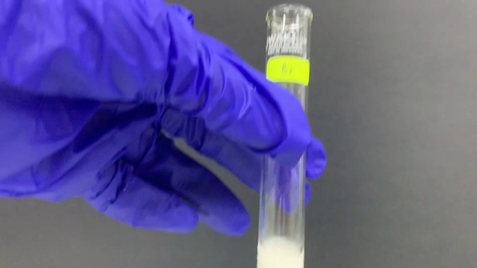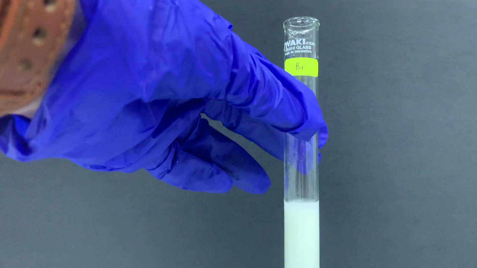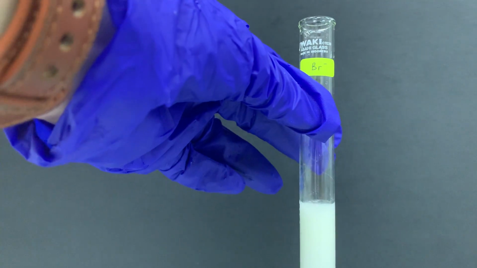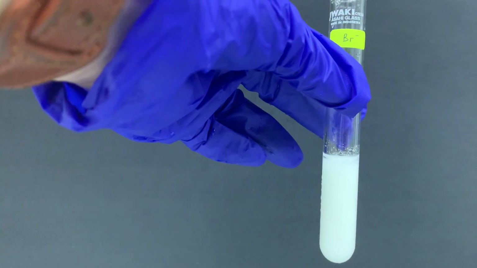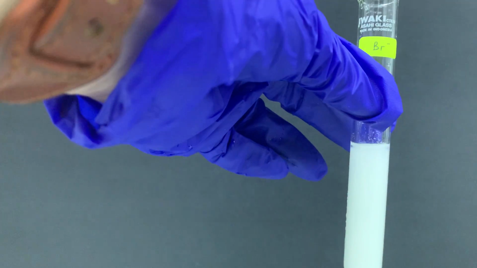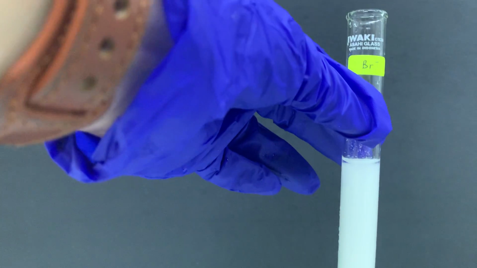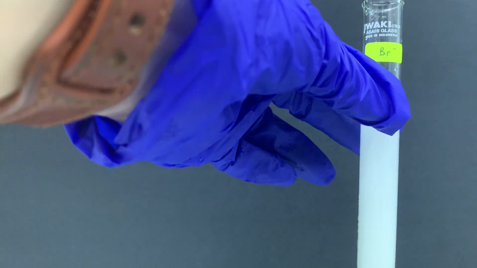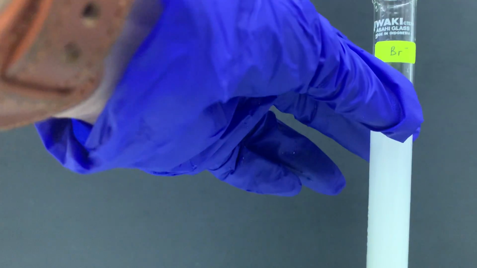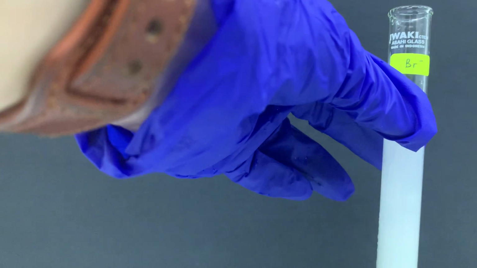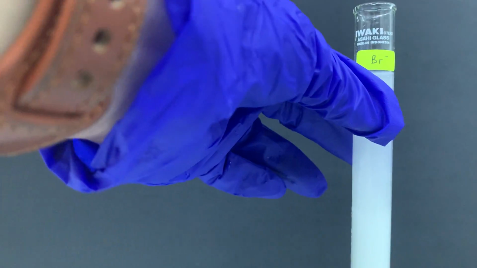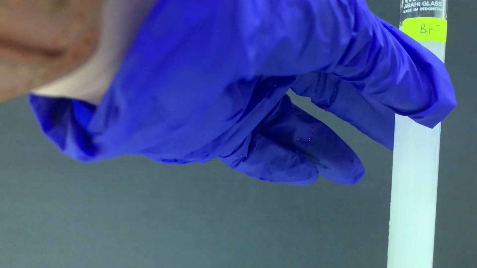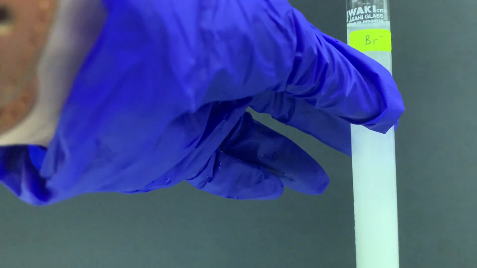And this is bromide. I try to add excess ammonia as well. Okay, I think it's quite obvious that the precipitate is not soluble in ammonia, but never mind, we still try to add as many as possible.